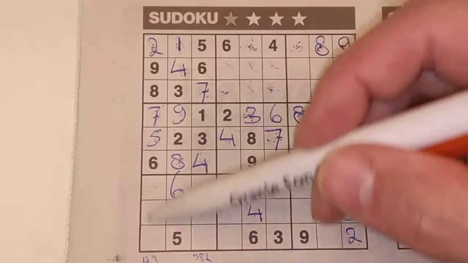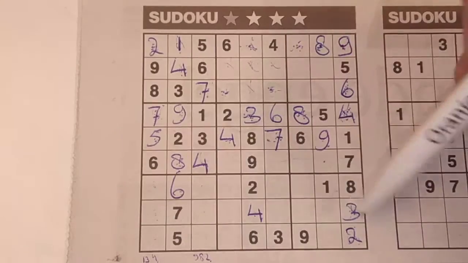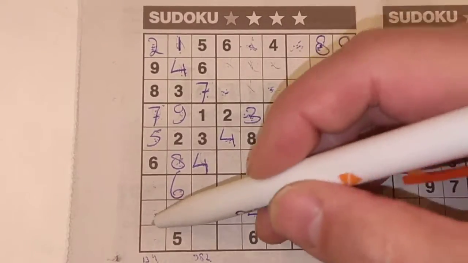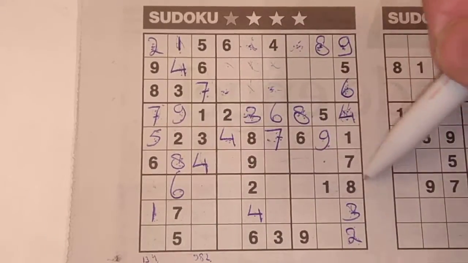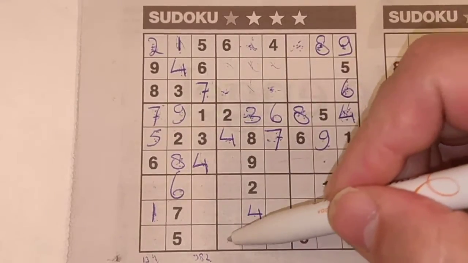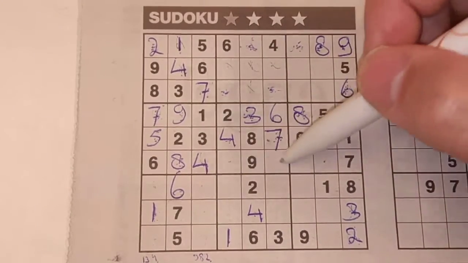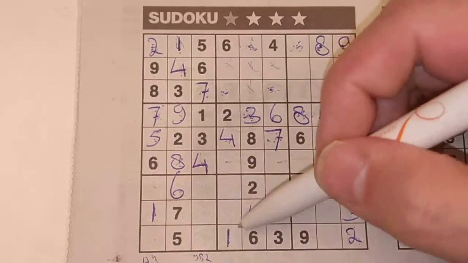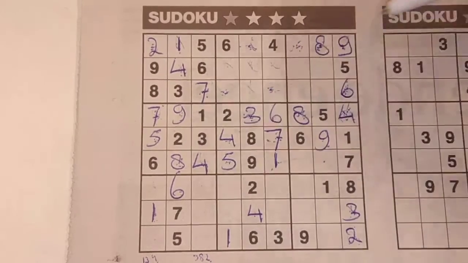In this column, the missing numbers are 1, 3, and 4. I see here 3 and 4, so no 3 and 4 in this box. So 1 digit left for the 1. 1 in this row, 1 in the row below. So in the last row, the only place for the 1 should be here. 2 boxes are left for this big square for the numbers 1 and 5. We have a 1 there, so no 1 there. 1 should be here, and the 5 goes there.